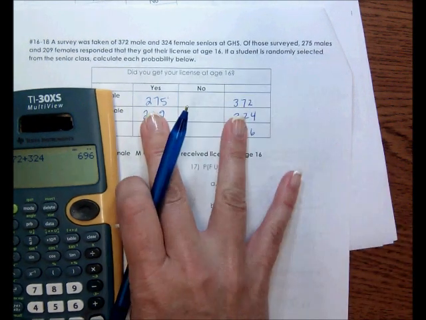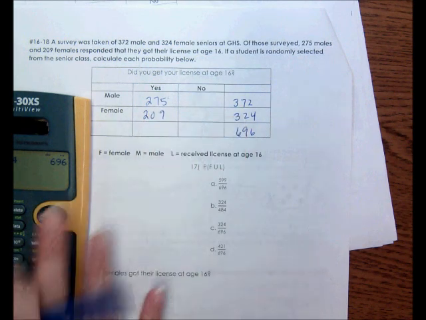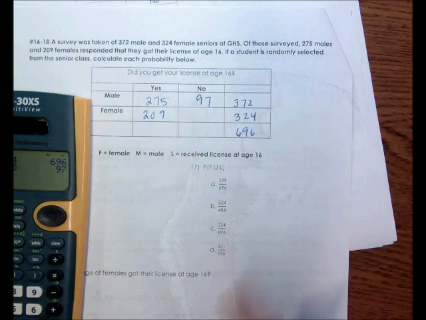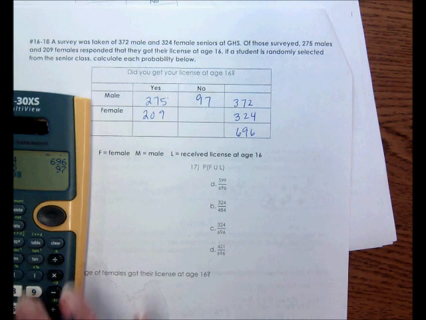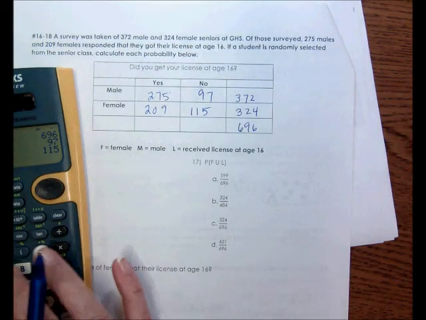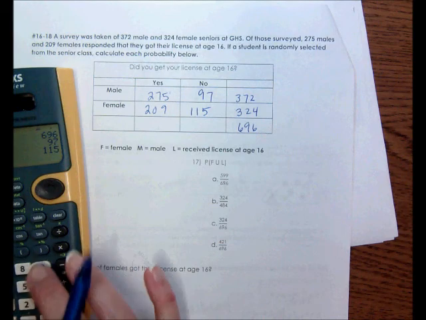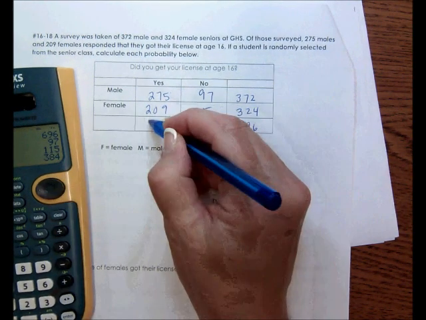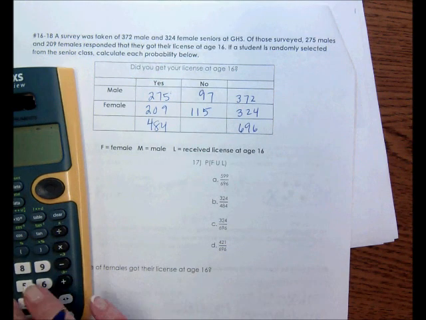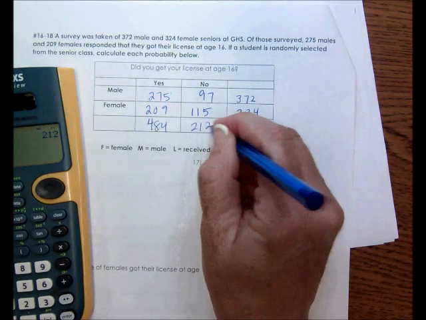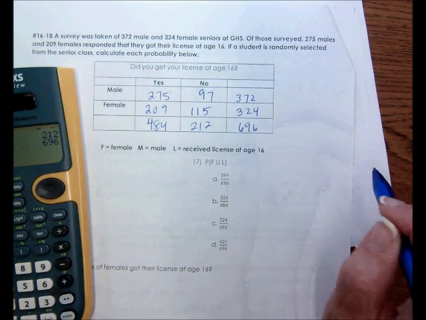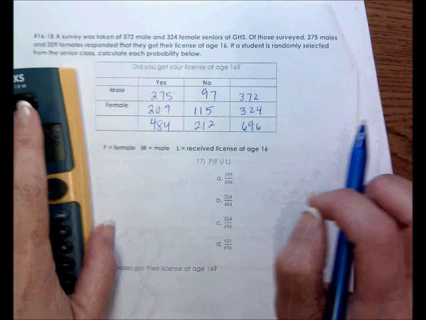And then I'm going to find out how many males did not get their license. So I take 372 and I subtract 275, it's 97. And 324 minus 209, 115. And then I can total up my columns, 275 plus 209, and I can check to make sure that my answers are right, 484. And then 97 plus 115 is 212. So then I add 212 plus 484, and I should equal 696, which I do. So my table is done.